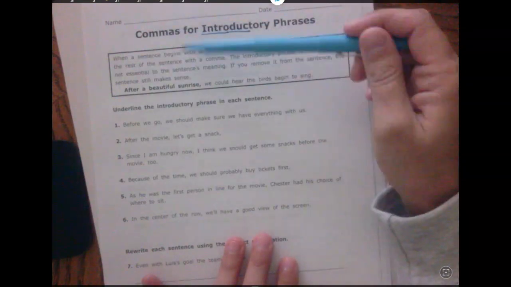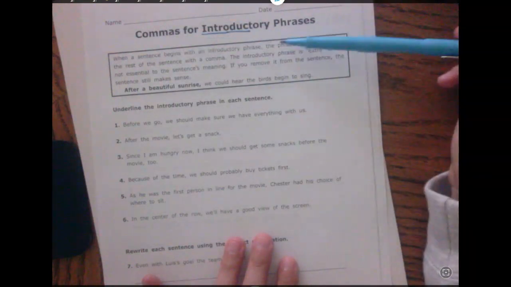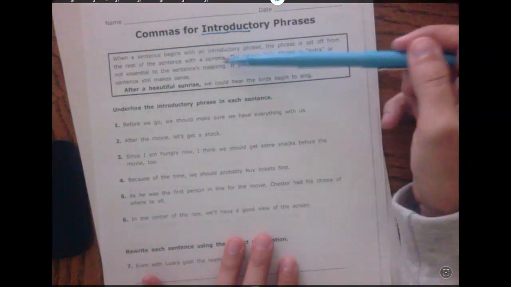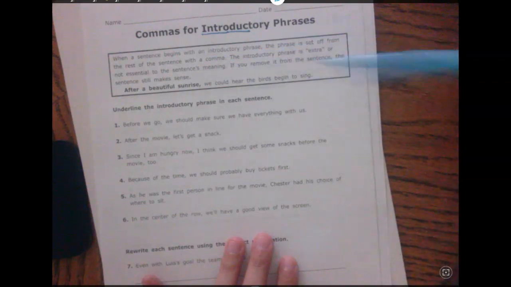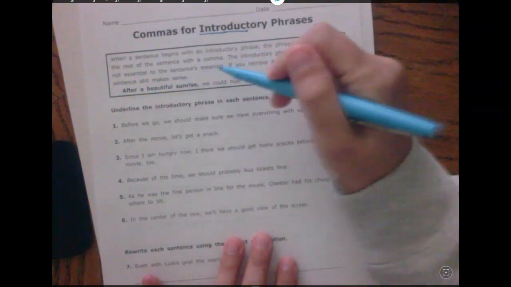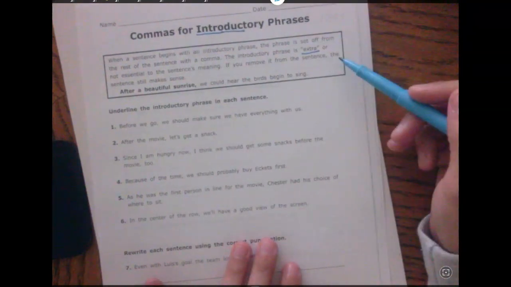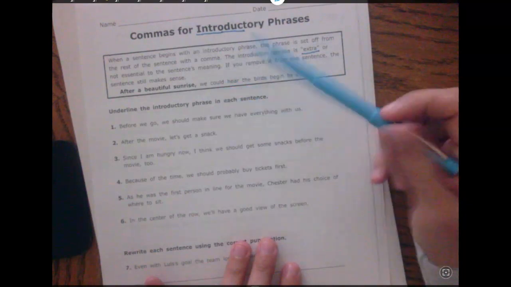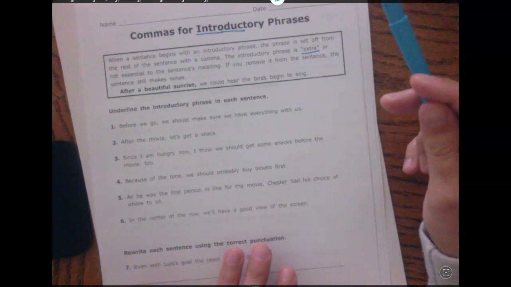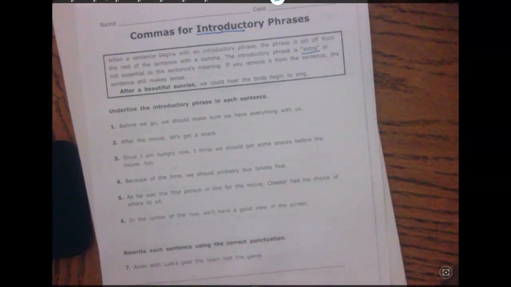So when a sentence begins with an introductory phrase, the phrase is set off from the rest of the sentence with a comma. The introductory phrase is extra or not essential to the sentence's meaning. If you remove it, the sentence still makes sense. It makes the sentence more interesting. So maybe you're introducing the time of day or what you had for breakfast or any kind of extra information.